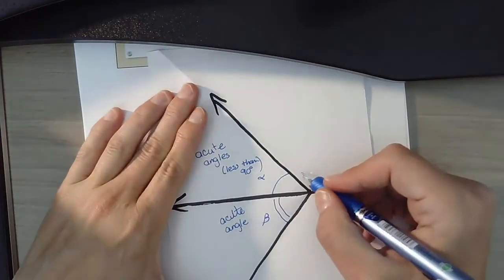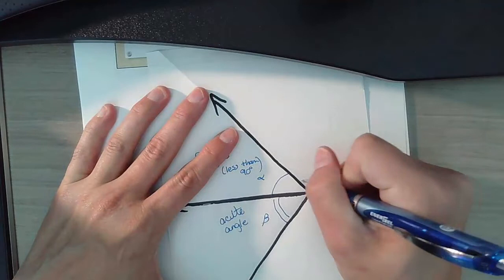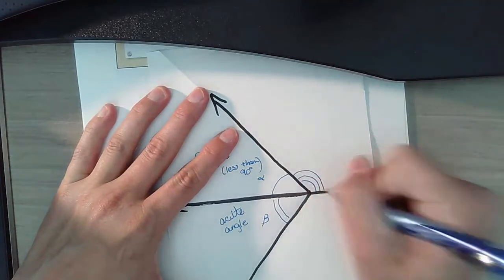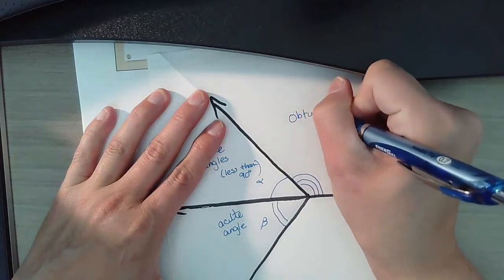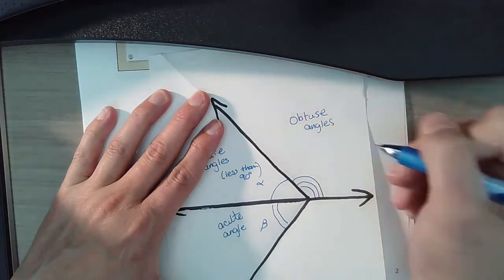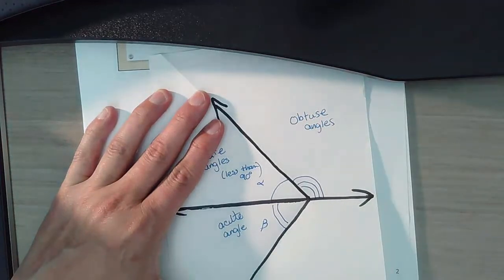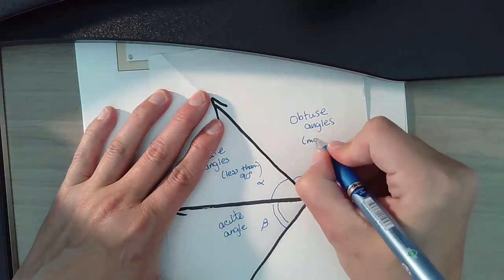Now the ones on the outside over here, and I'm going to draw 1, 2, 3. These are obtuse angles because they are greater than 90 degrees or more than 90 degrees.